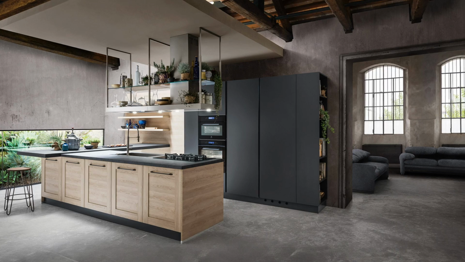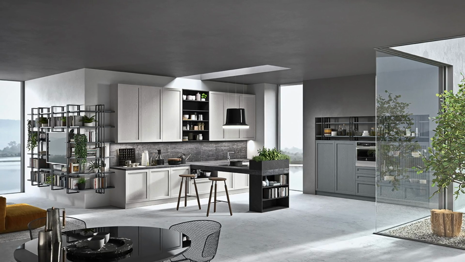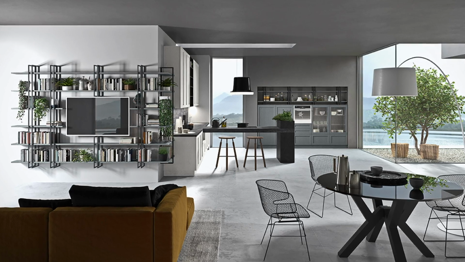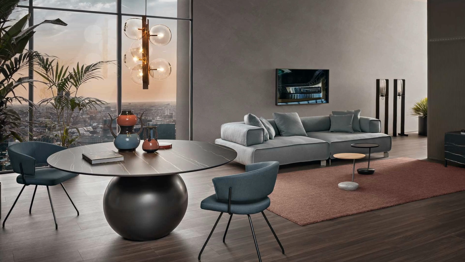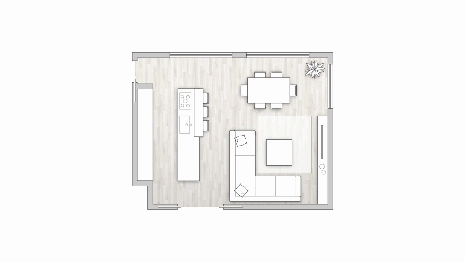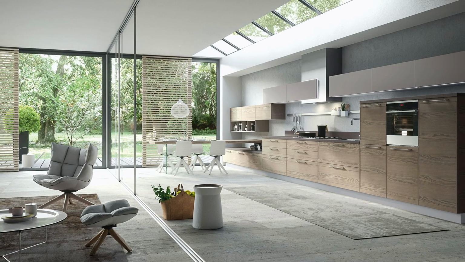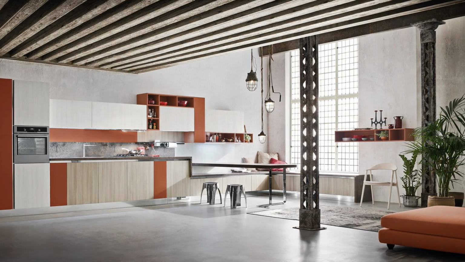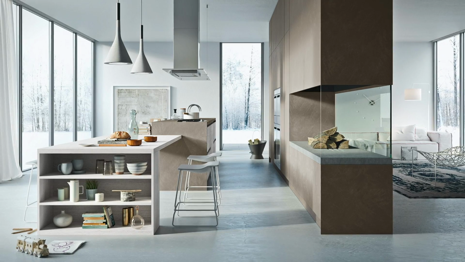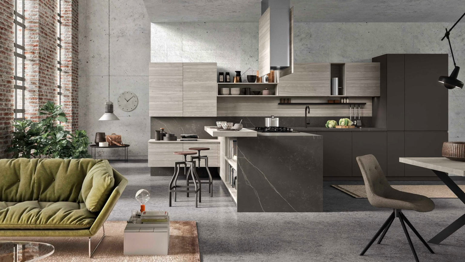The shorter side can be dedicated to the kitchen, while the longer, more spacious side is used for the living room, perhaps with the dining area and a table. If instead you have a rectangular open plan, organization of the functional areas can depend on different factors: the position of the main entrance, the windows, the kitchen facilities, and access to other rooms in the home.